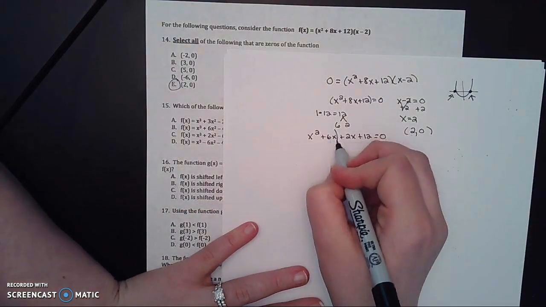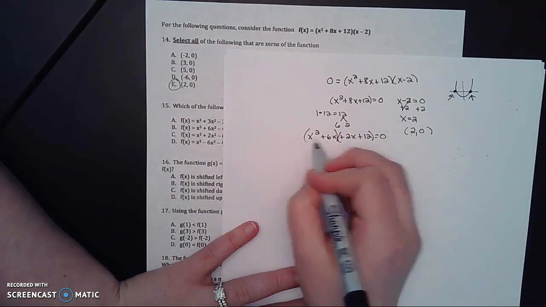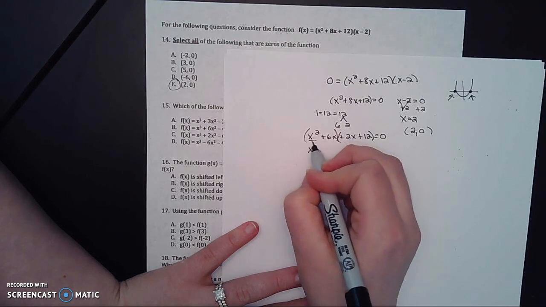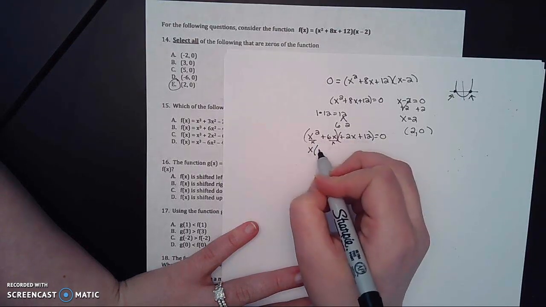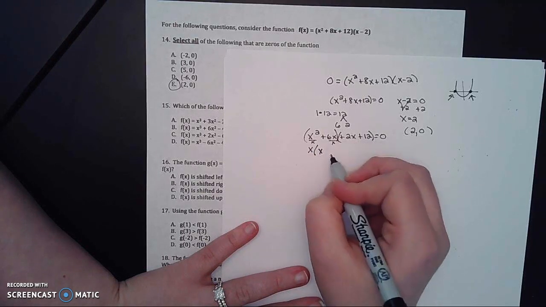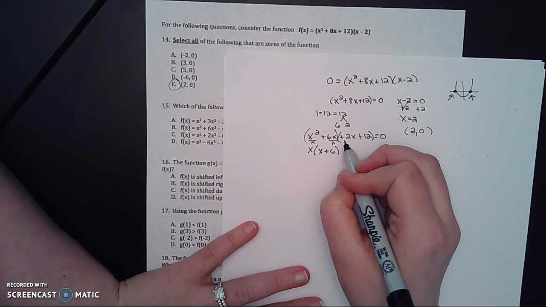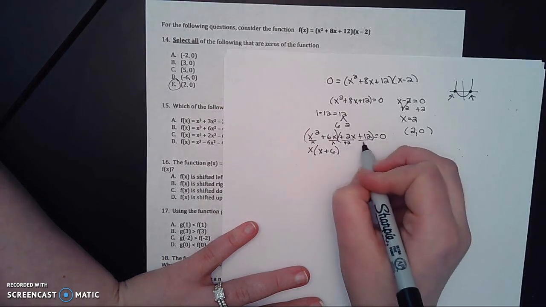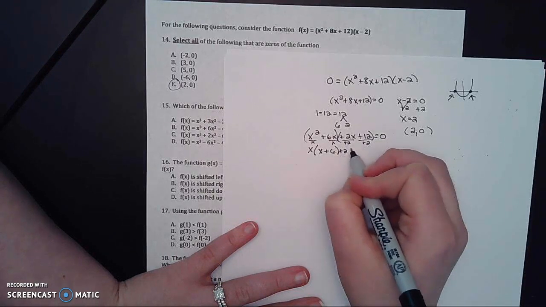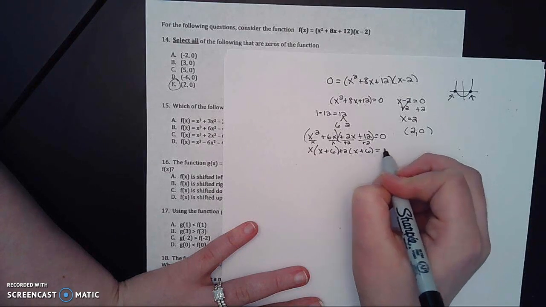I now have four terms. I'm going to group my first two together, my last two together. My greatest common factor here is x, so I'm going to divide everything by x. X squared divided by x just leaves it as x. 6x divided by x is 6. I have positive 2x and a 12. I can divide both by a positive 2, leaving x plus 6 equals 0.